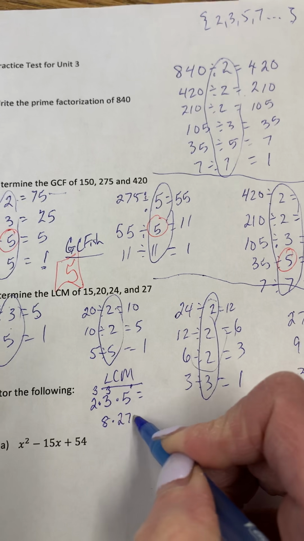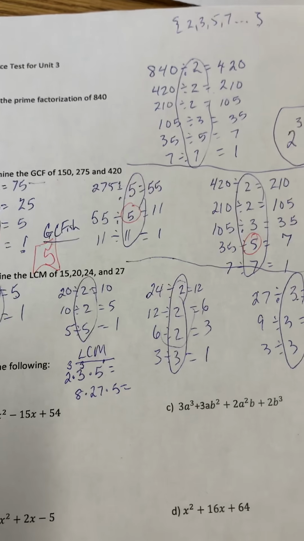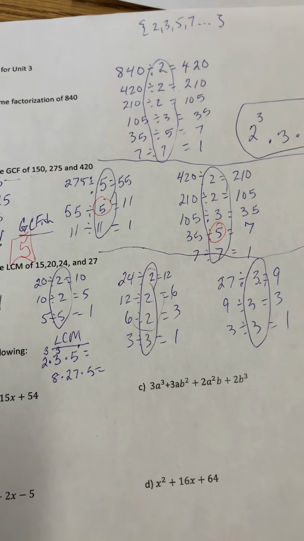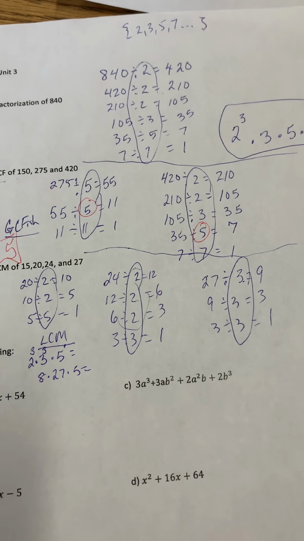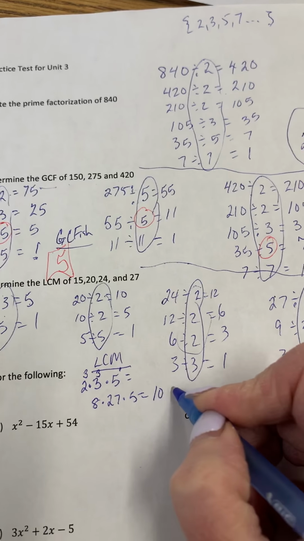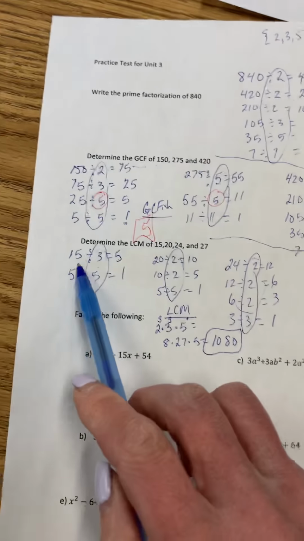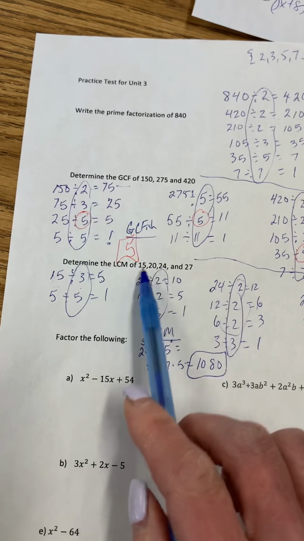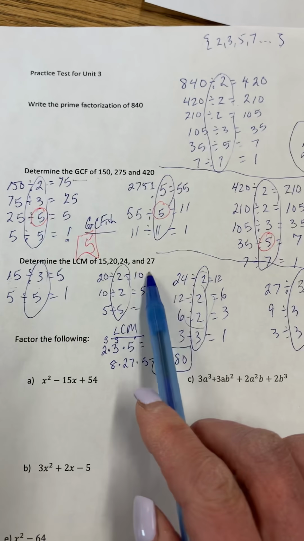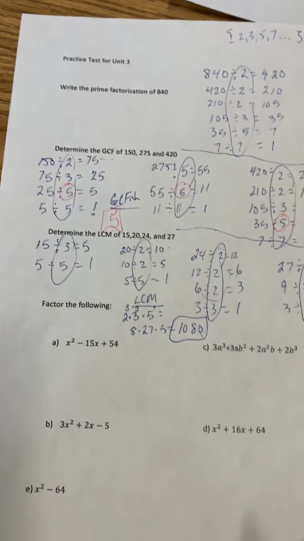3 cubed is 27 times 5. So if we multiply this out, 8 times 27 times 5, then you should get that the lowest common multiple for all three of those numbers is 1080. And that's much easier than writing out all the multiples of 15, all the multiples of 20, all the multiples of 24, all the multiples of 27 until we got to that.